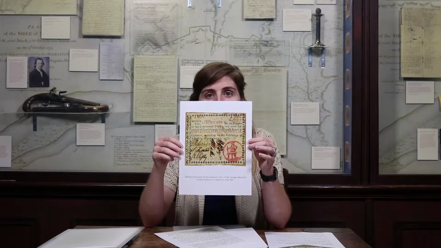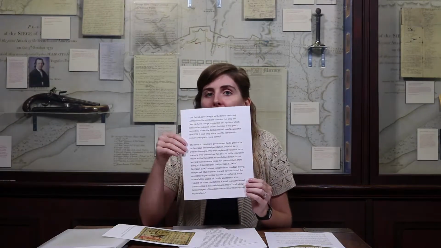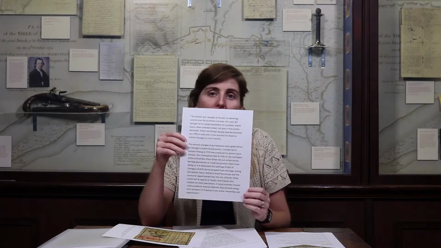Just like in our source sort game, on one side you'll find an image of the primary or secondary source, and on some of them on the back side you'll find an excerpt to give you more information about the source. Okay, teachers, pause this video and put 10 minutes on the clock. After 10 minutes are up, play the video and find out the answers.